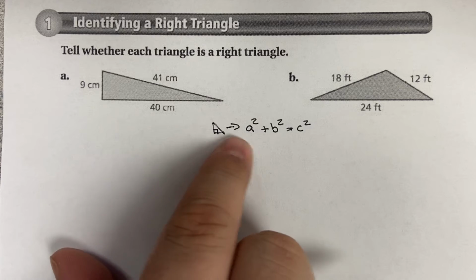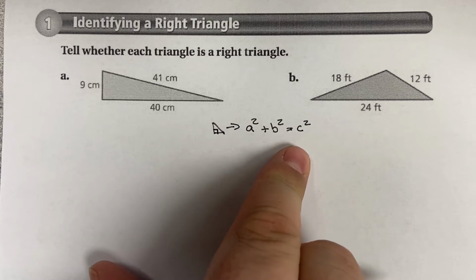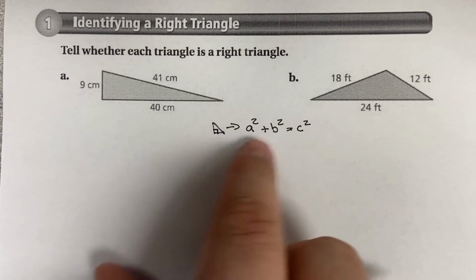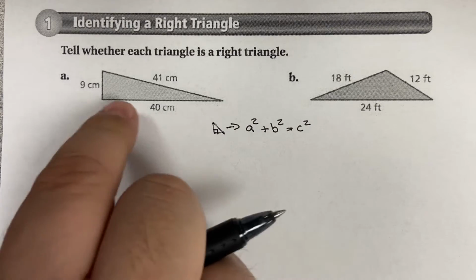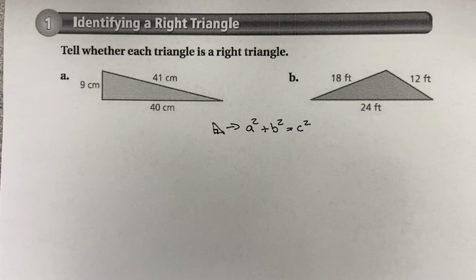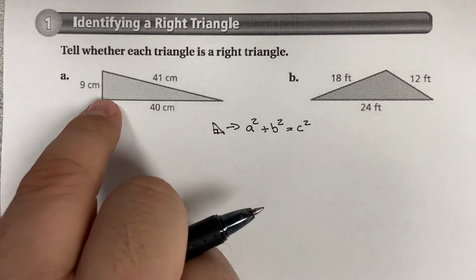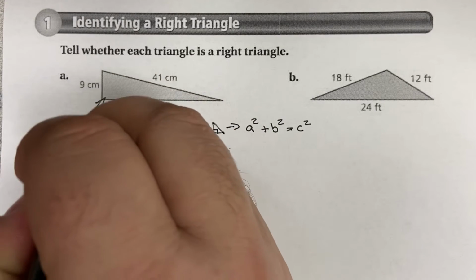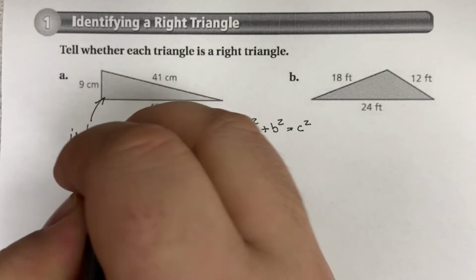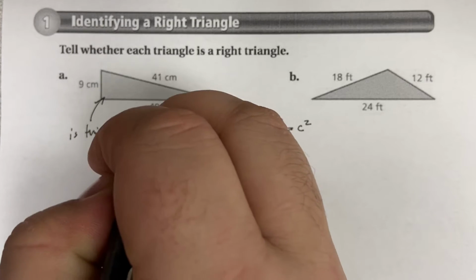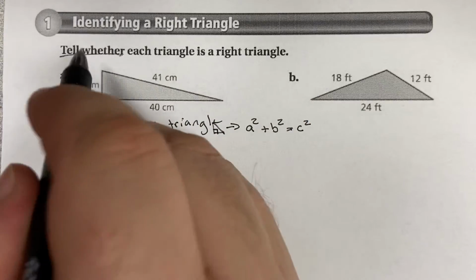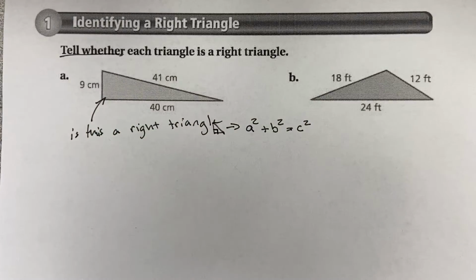Now, we've used this to find missing sides, including what C is, or what B is, or what A is, just depending on which side is missing. And when you see all three sides, what it's really trying to ask is, is this a right triangle? That's the question that's actually going on. So "tell whether" means, is this a right triangle? It's a yes or no question.